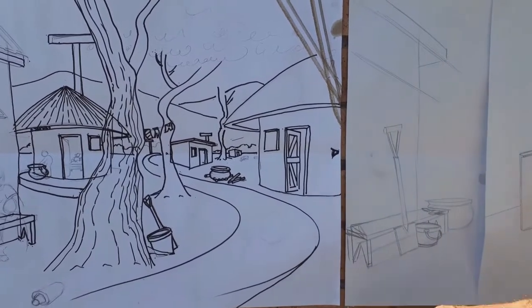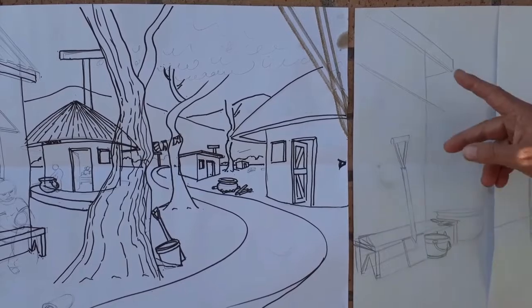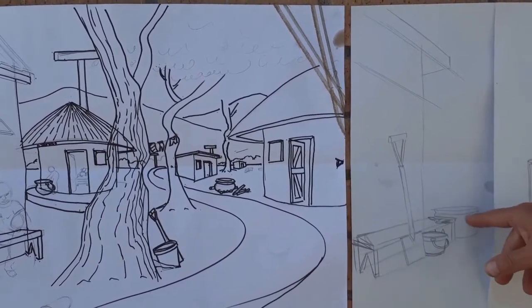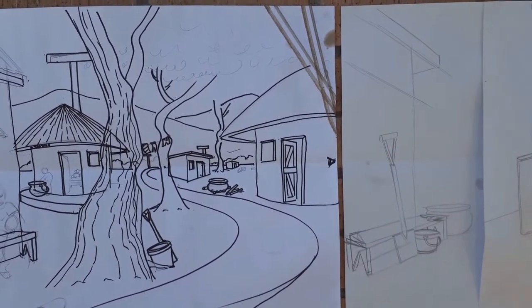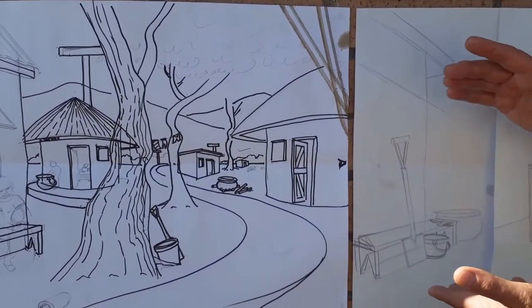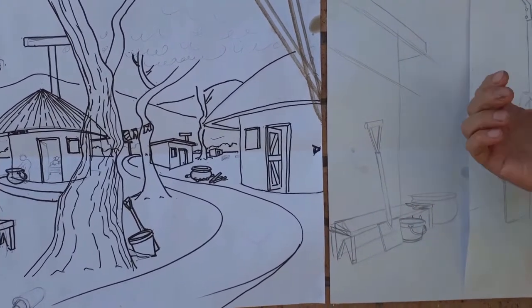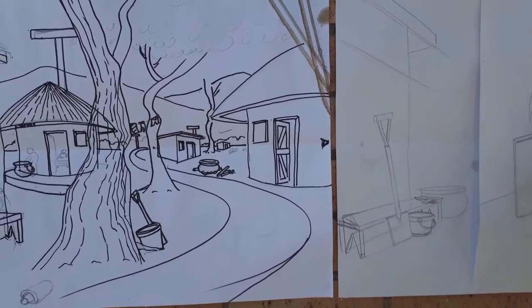You'll see from my village scene, I arranged my bench, my spade, my bucket, and my traditional pot. When we look at these things more closely, we can improve the detail, the quality of information.